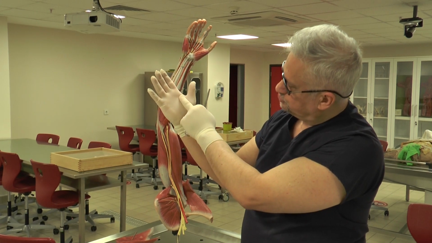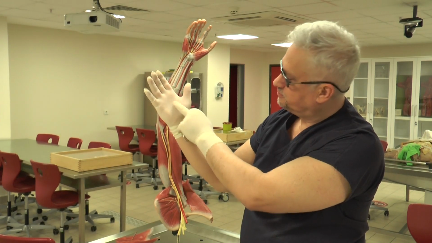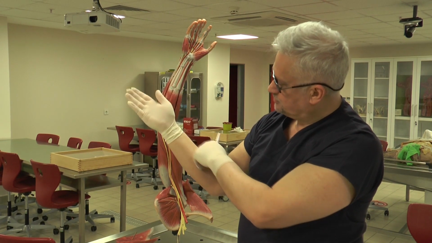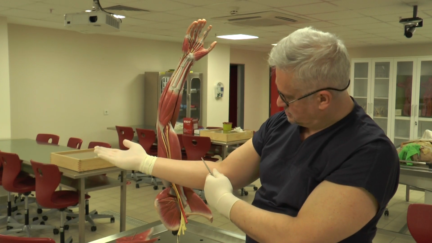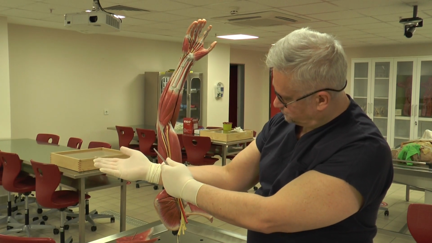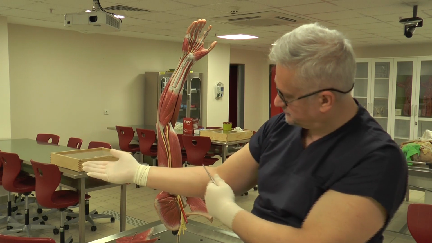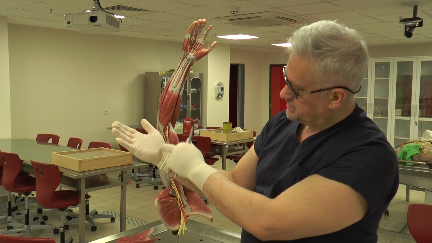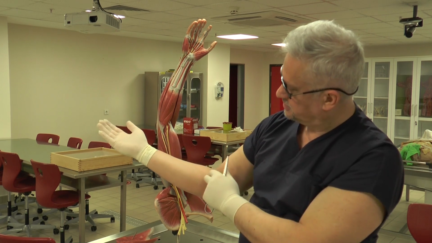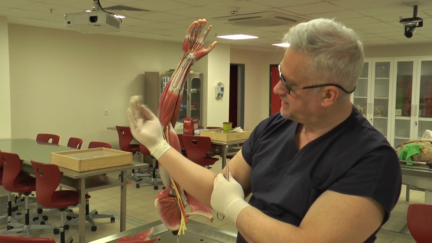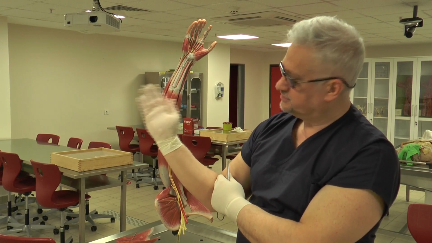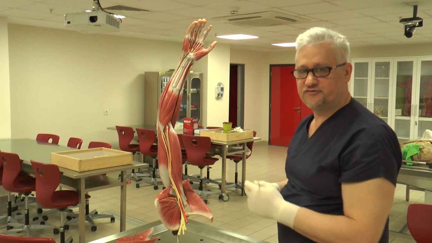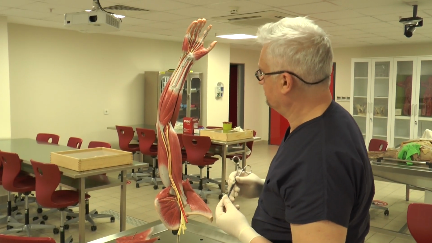So it attaches to the base of the second and third metacarpal. So it also does this motion here, abduction or radial deviation. So basically, the flexor carpi radialis goes all the way down. It passes the elbow joint, the wrist joint, and attaches to the second and third metacarpal, flexes the forearm, flexes the hand, and also radial deviates the hand. Okay, that's it. And the nerve of this muscle is, again, the median nerve.